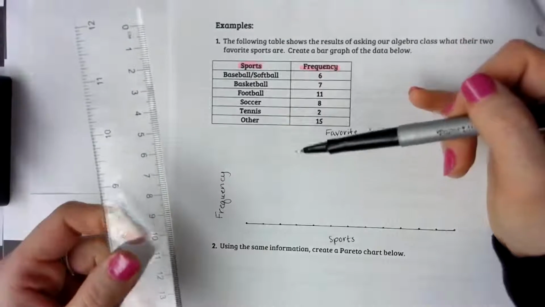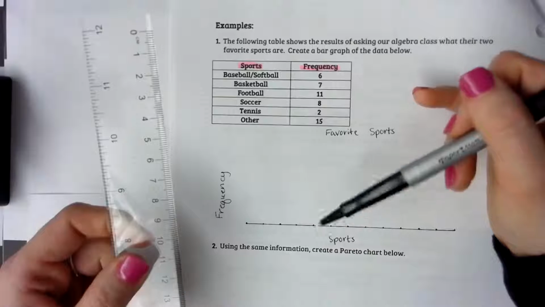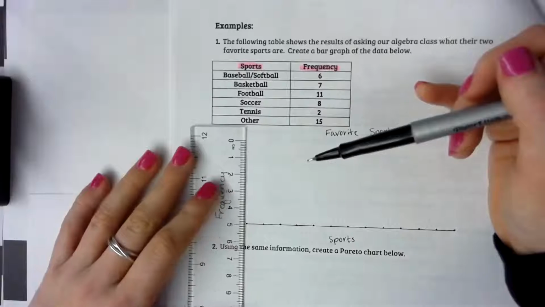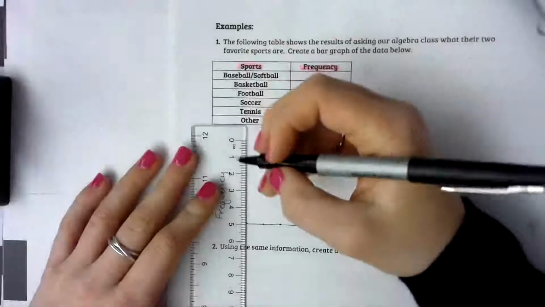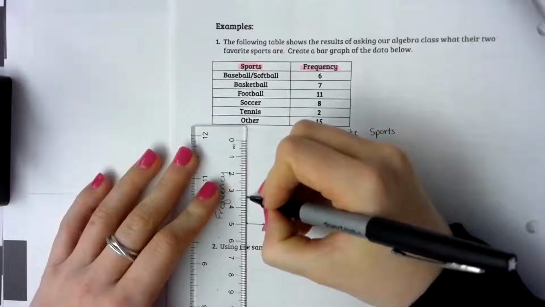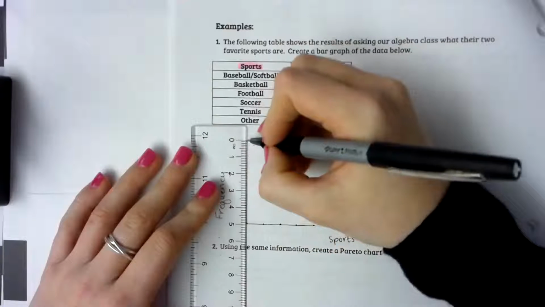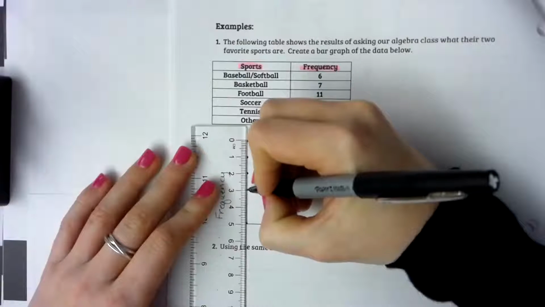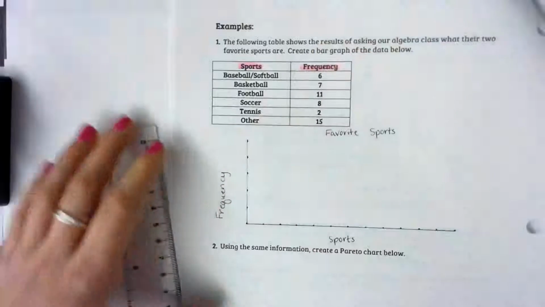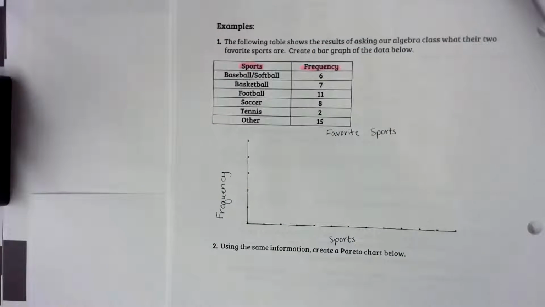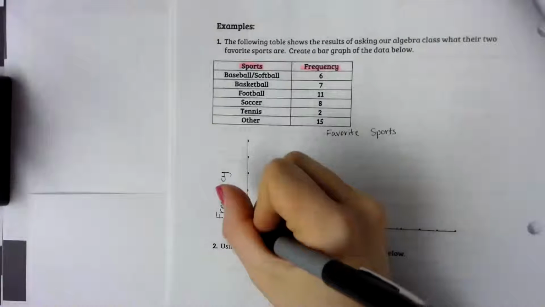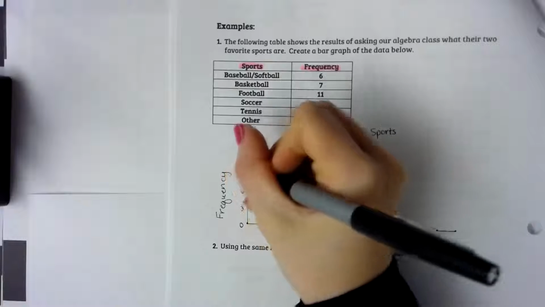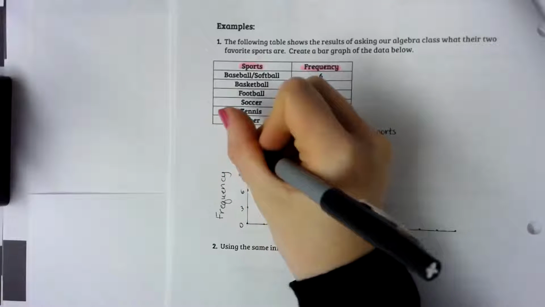So what we could do is make it 5 centimeters and then make each one worth 3. So 0, 3, 6, 9, 12, and 15.